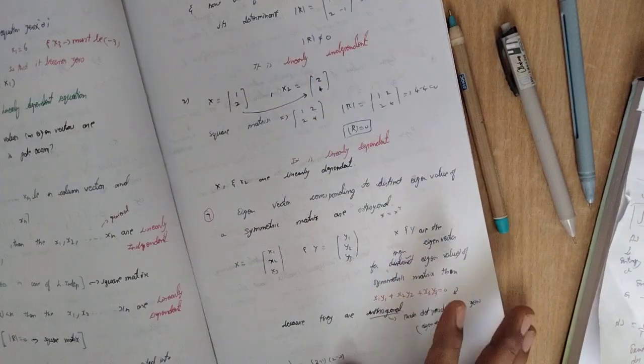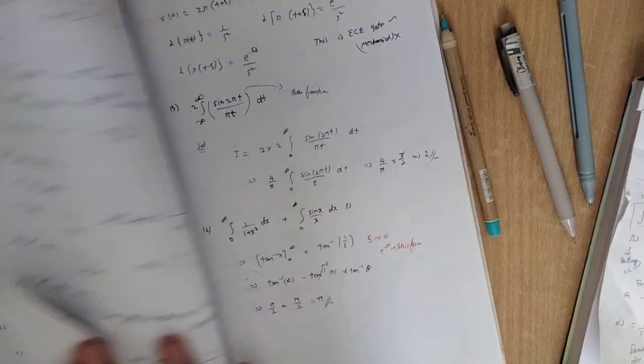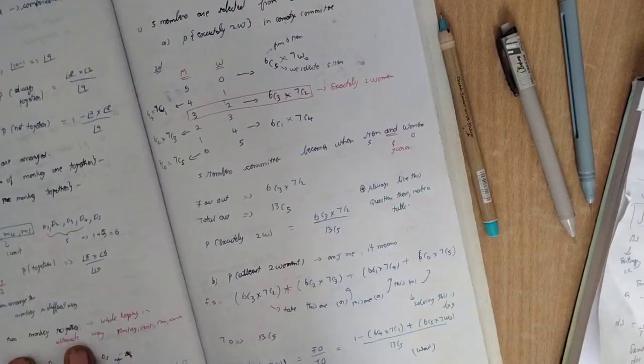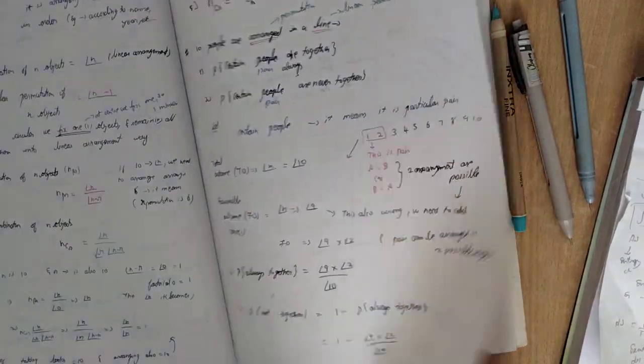And now we are just going to see the next thing on probability. So before going to probability, let us have 5 minutes of discussion about the probability.